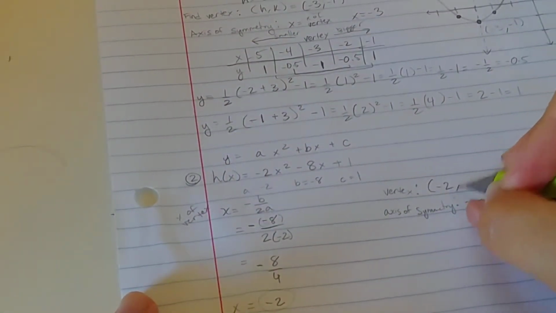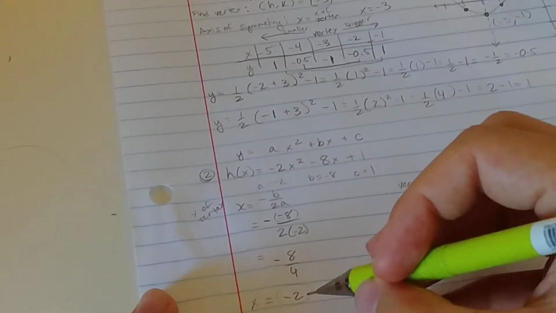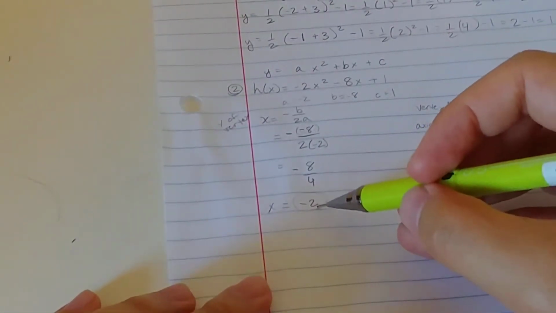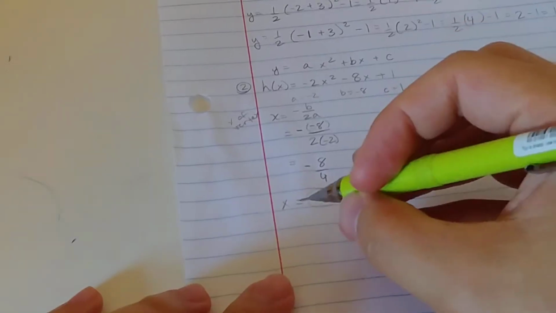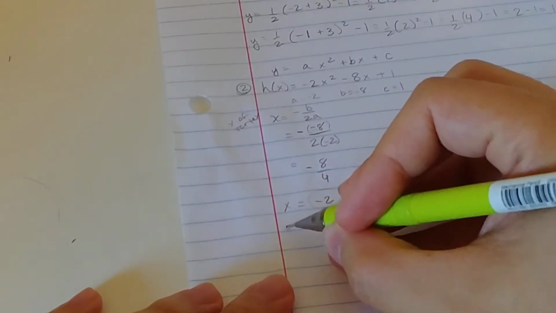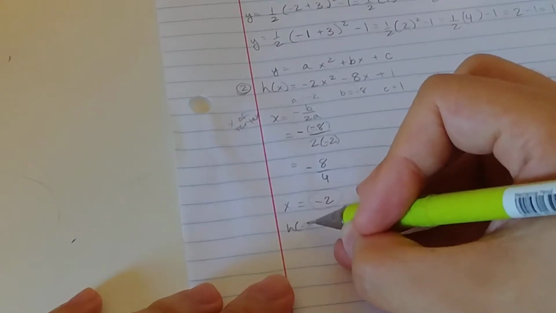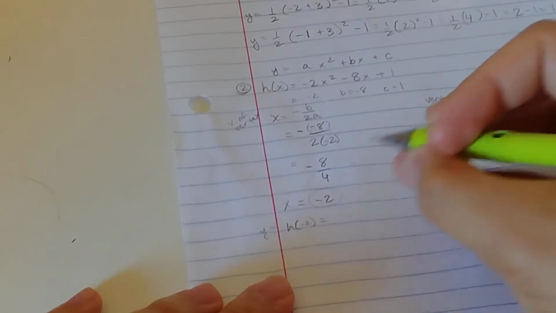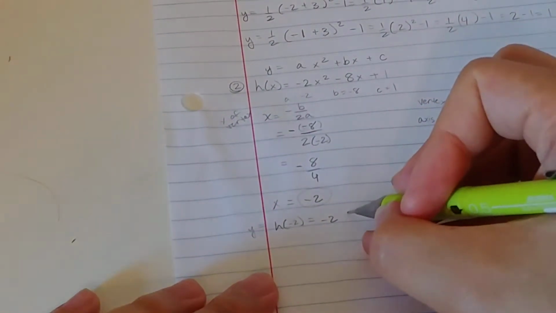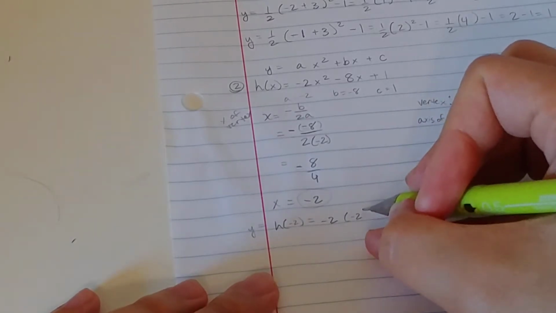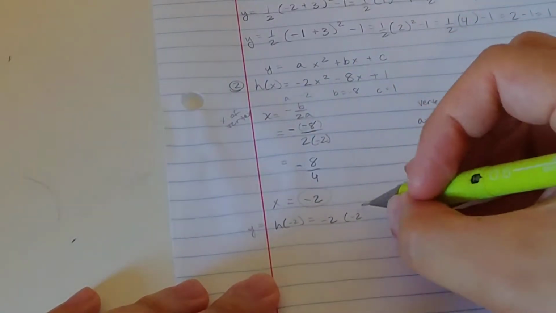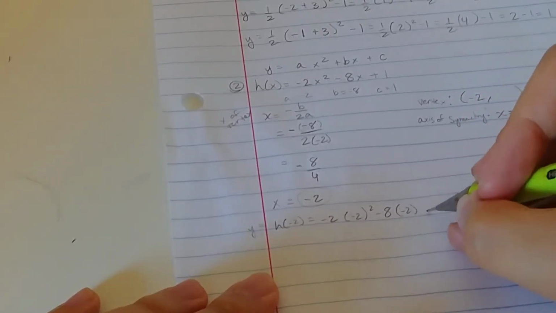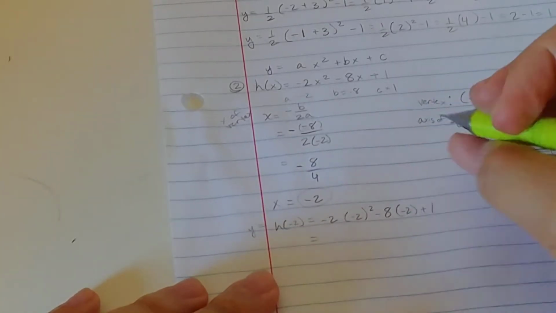So we have negative 2, comma, and we'll find the y right now. Now, after you find this, just like many math problems, after you find your value, substitute it into the equation. Plug it in. So h of negative 2, or y, that's our y. So y equals negative 2 times negative 2, that's coming from up here, squared, minus 8 times our x, which is negative 2 again, plus 1. And we calculate.